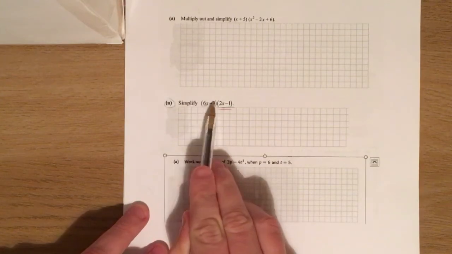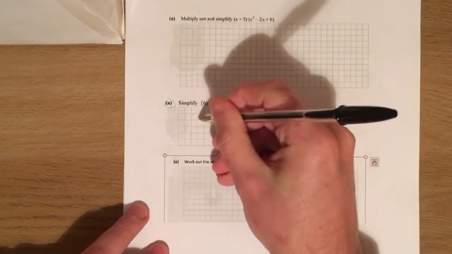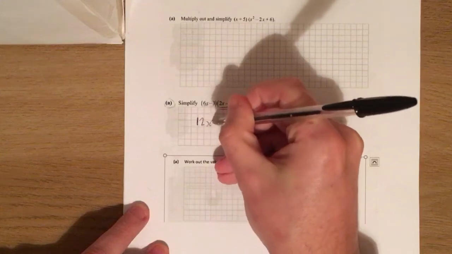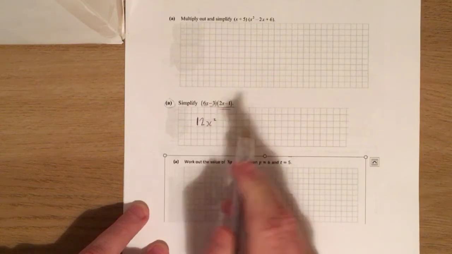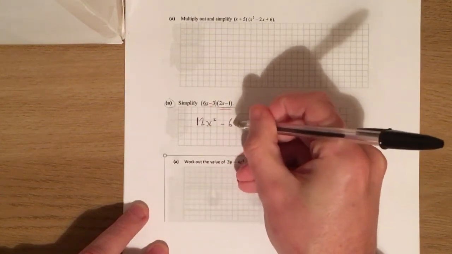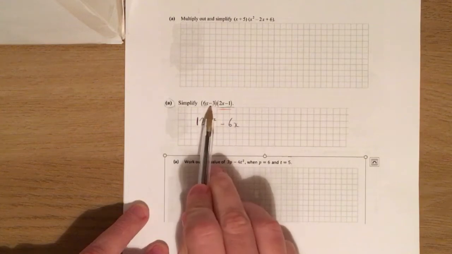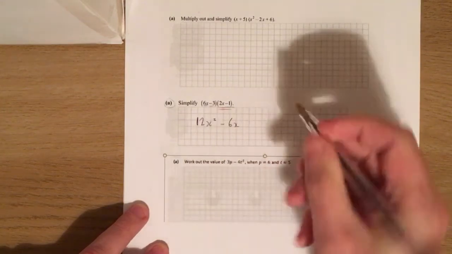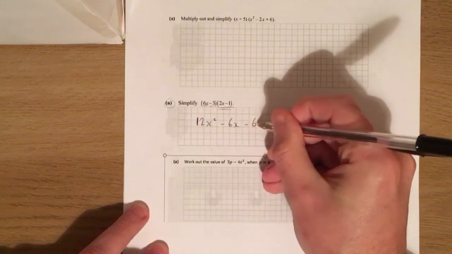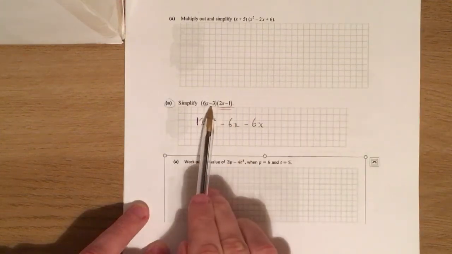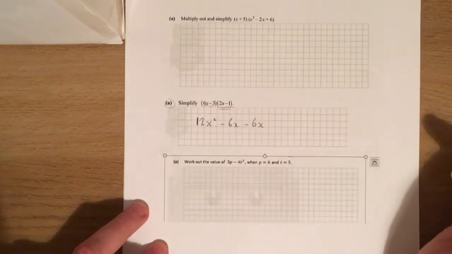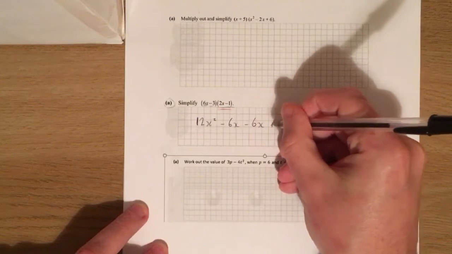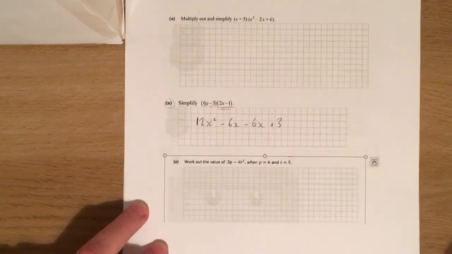So let's do that. 6x multiplied by 2x is 12x squared. 6x multiplied by minus 1 is minus 6x. And then minus 3 by 2x is also minus 6x. And minus 3 multiplied by minus 1, minus by a minus is a plus, is plus 3. All right, so that's my multiplying out done.